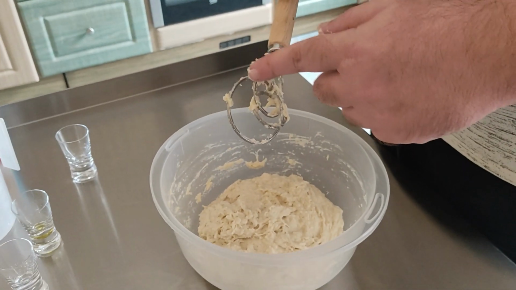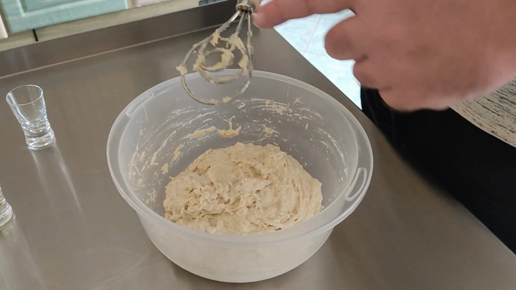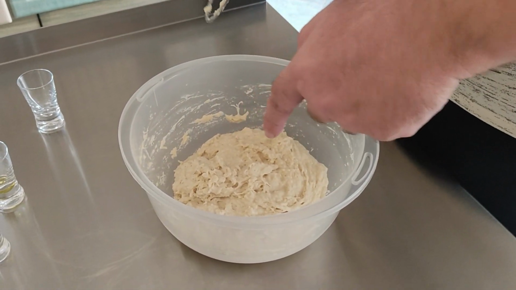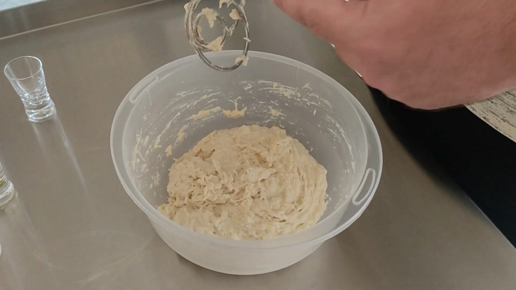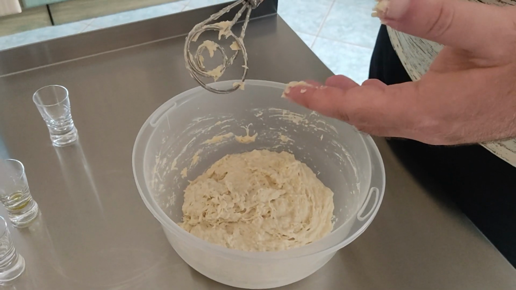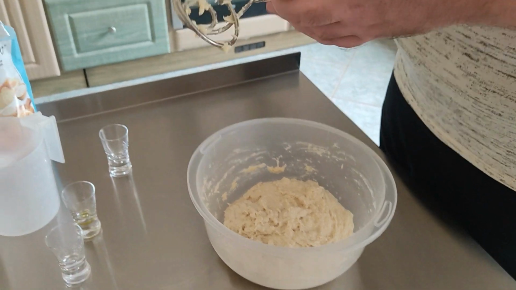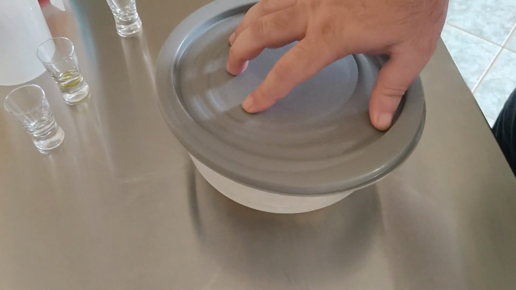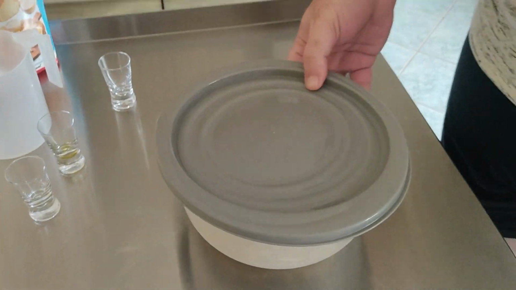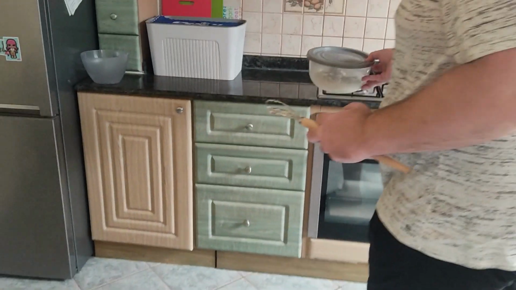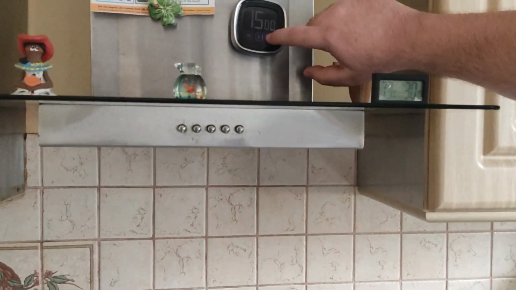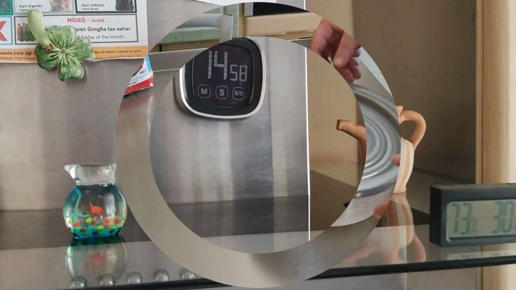Because yes, they are small amounts, but if you start considering this and what remains in the container, that will add up in the amount that I calculated. So now we are going to use a lid, covering it, putting it aside, and here there is a timer that I'm starting, 15 minutes of rest.